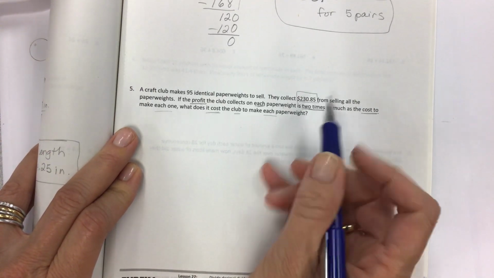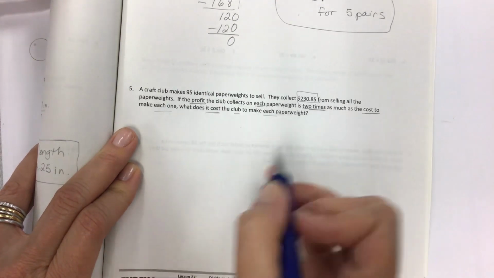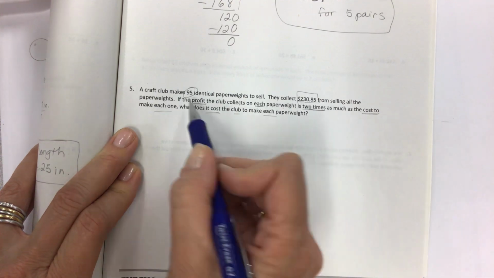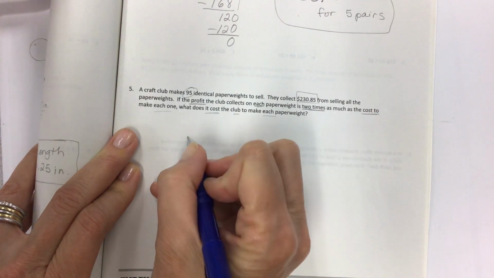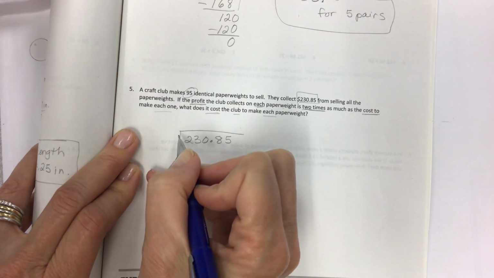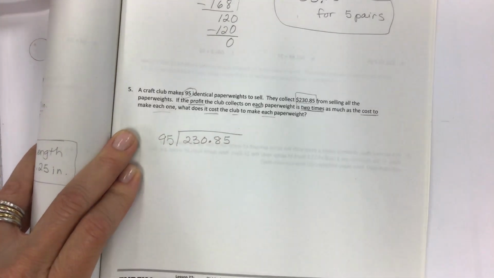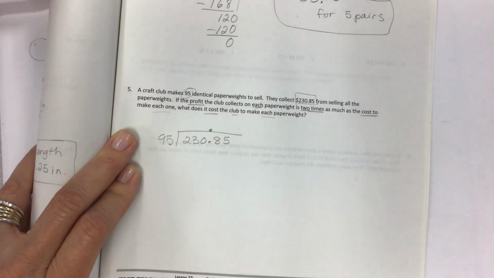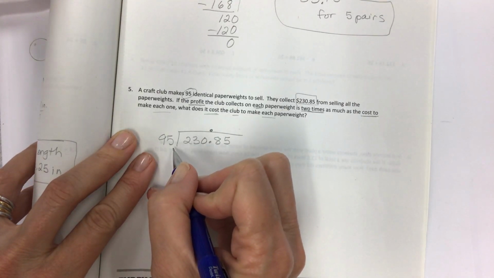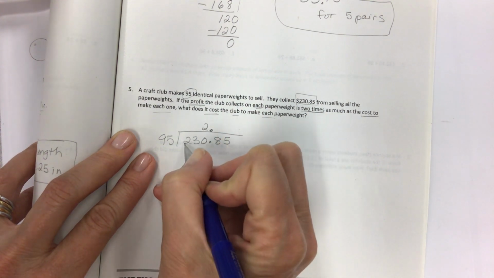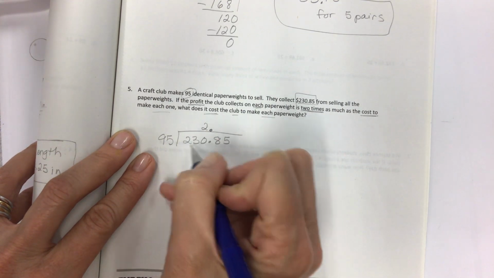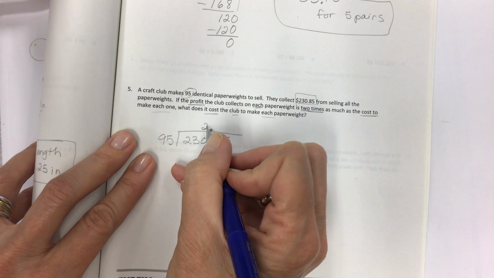So first of all, let's figure out what we can do with the numbers that we have, which is all the collection and how many there were. So let's take our $230.85 and we'll divide that by the 95 paperweights, okay? And if I have 95, it's almost 100. So I can guess 2, and again, it's not going to fit here. 23 is not divisible by 95. But I can divide 230 by 95, and I have plenty of room for 2.